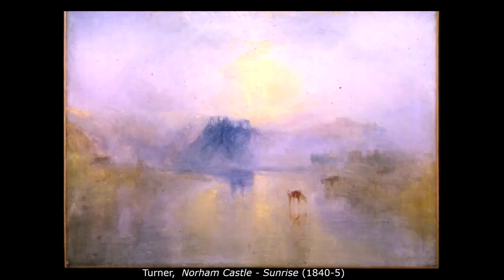And after a long period of introspection, as described by James Hamilton, in which he reminded himself of early subjects from the Liber Studiorum, he returned again to Norham Castle and created this painting, which is described as nowhere on this planet, just a blue rock and an unearthly cow. This is Norham Castle, Sunrise, around 1840.